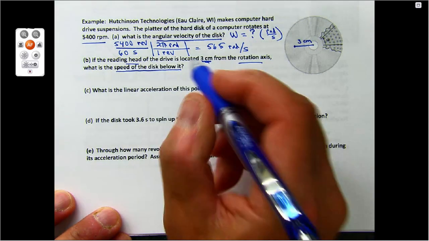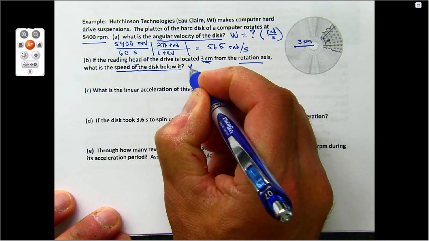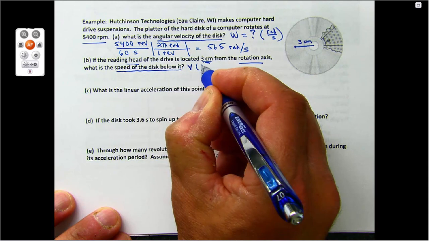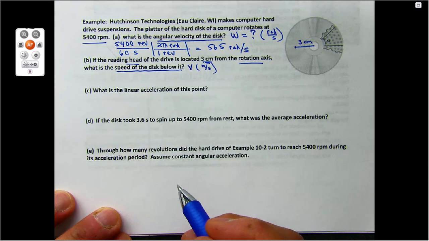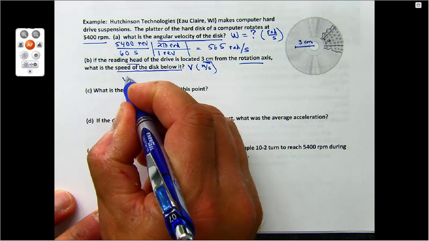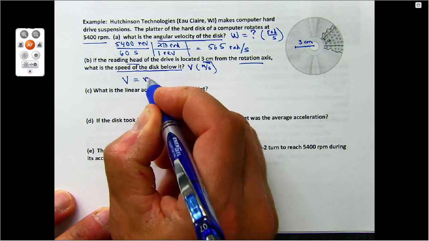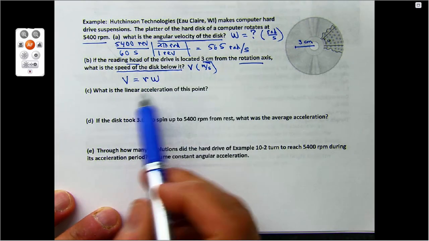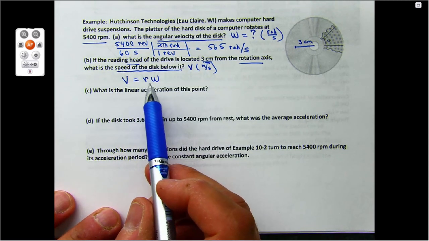This is going to be in meters per second. And we are just going to simply use V is equal to R omega, because that'll get us meters per second, right?